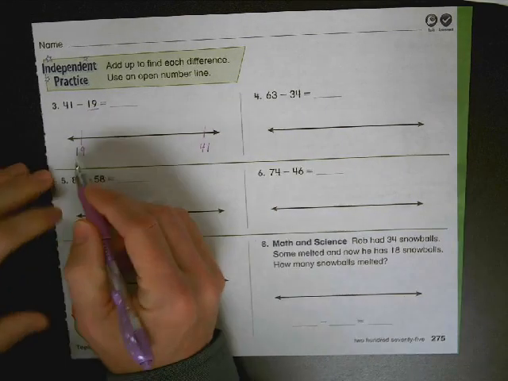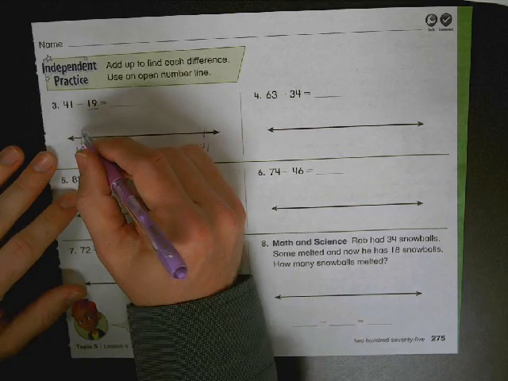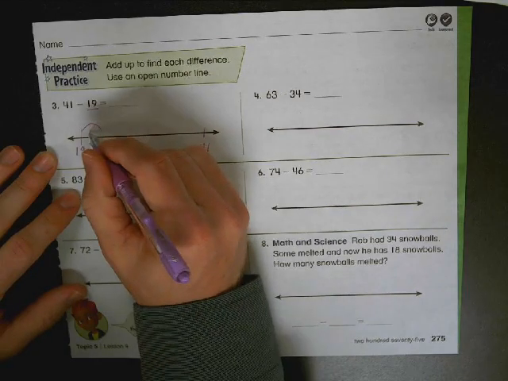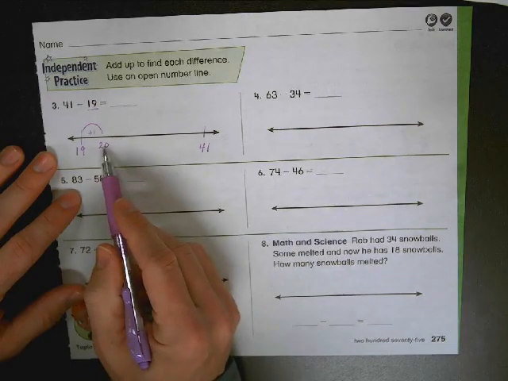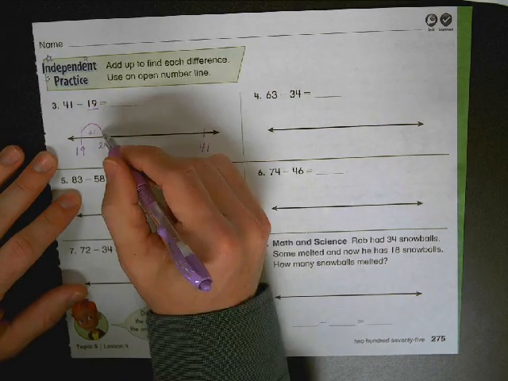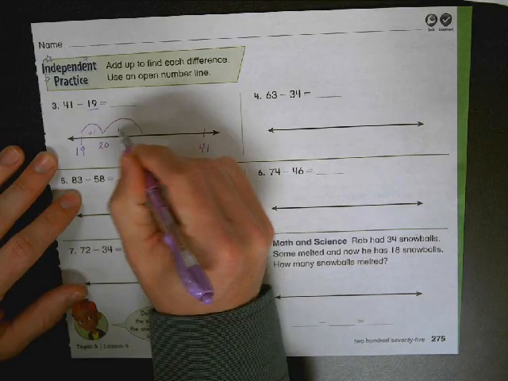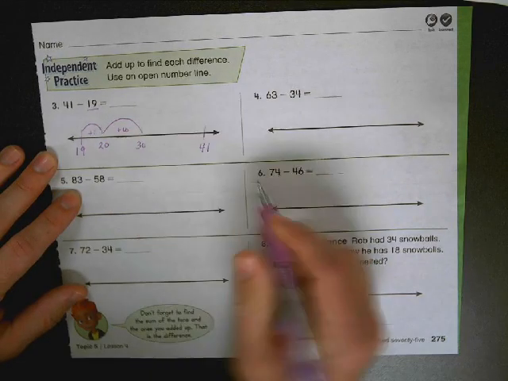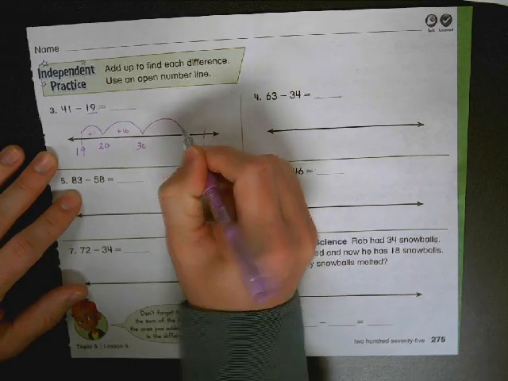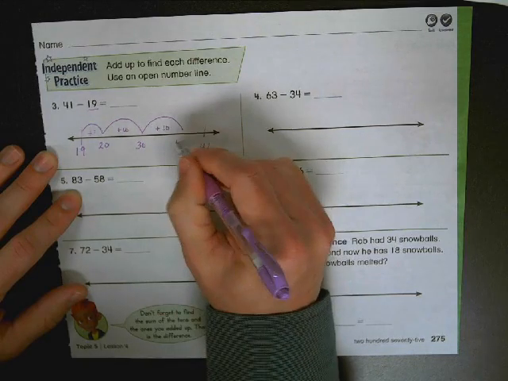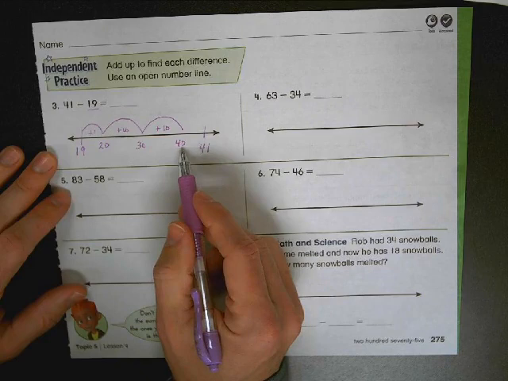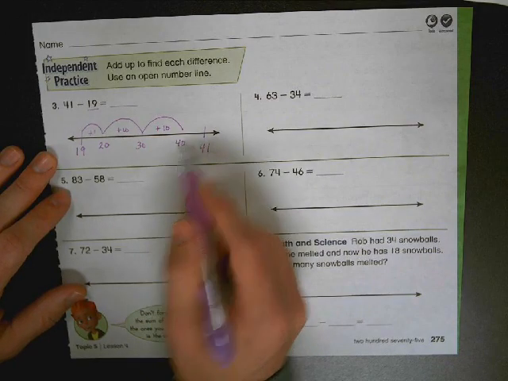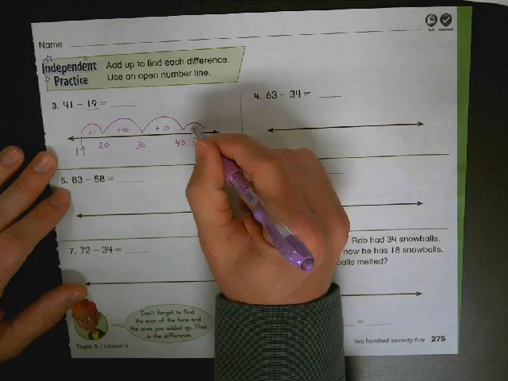First one, take a 19, get to the nearest 10. Plus 1 gets me to 20. Now, I'm taking 20, I got to get to 41. So plus 10 is 30. Not there yet. Plus 10 is 40. Still not there, I'm at 40. I need to get from 40 to 41. How many do I have left? One more hop. Plus 1.